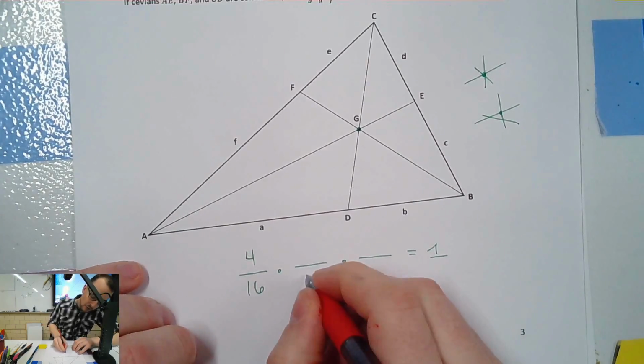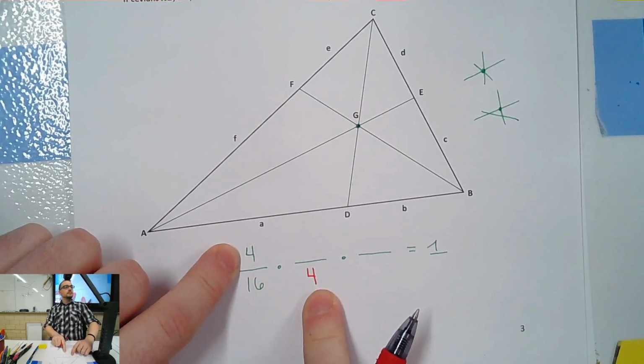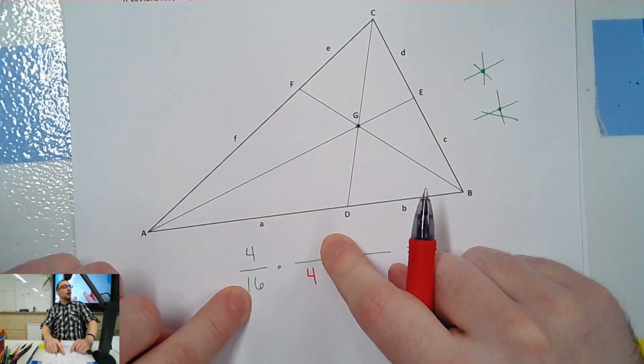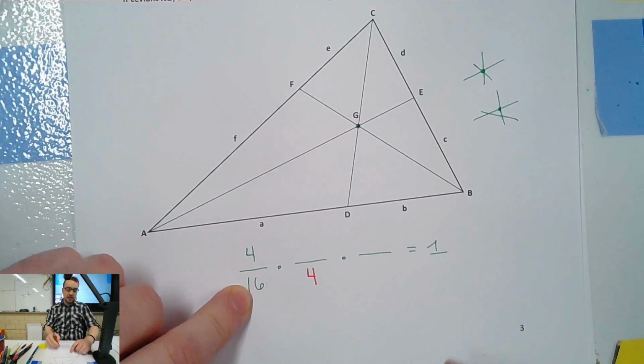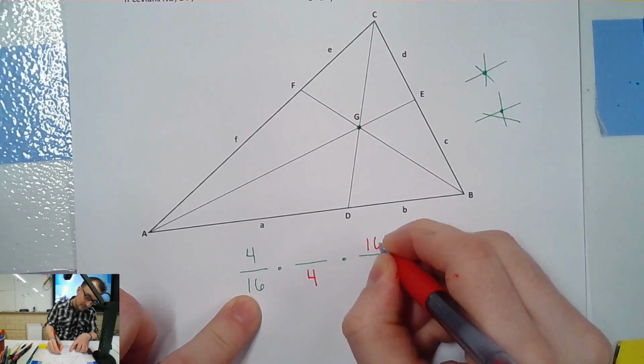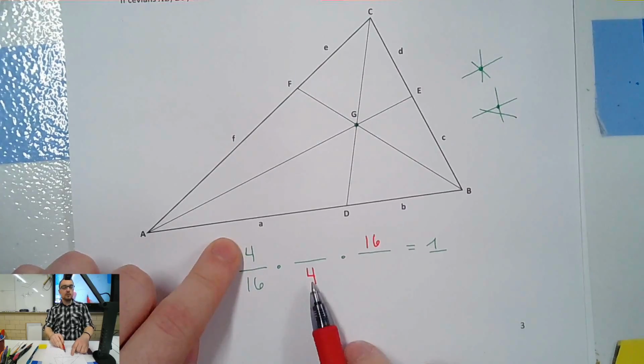Well, if we have a 4 in the bottom here, isn't 4 divided by 4 1? That's good. I could put a 16 here as well, and that would make 1, right? Now, hold on. I don't have to put a 16 there. I can put a 16 here. Do you have 16 divided by 16 is 1, and 4 divided by 4 is 1?